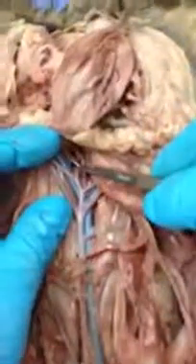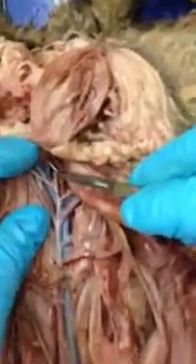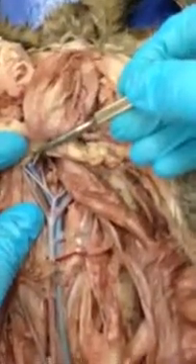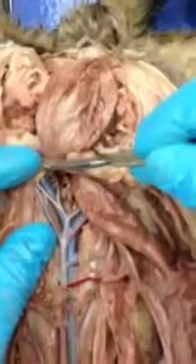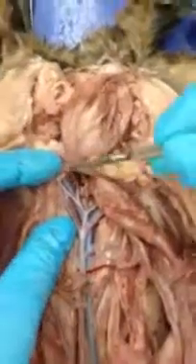And if we look deeper, you'll notice an internal iliac vein and an external iliac vein. So once again, there's the internal one and the external one. And if you follow the external, that would be a femoral vein in the leg.